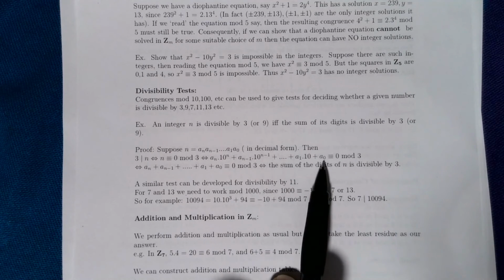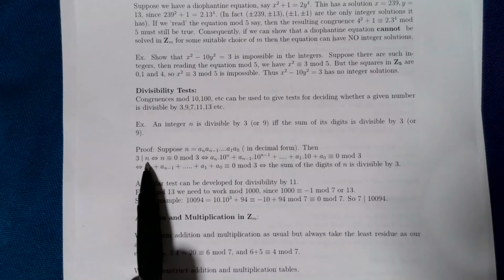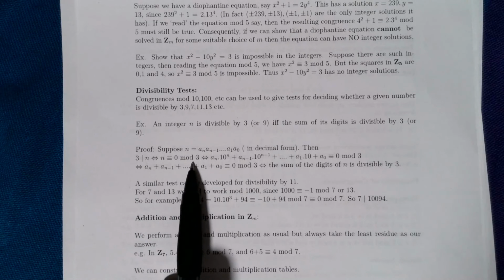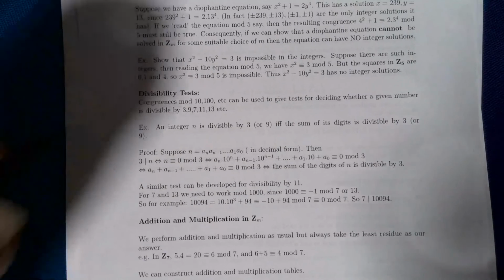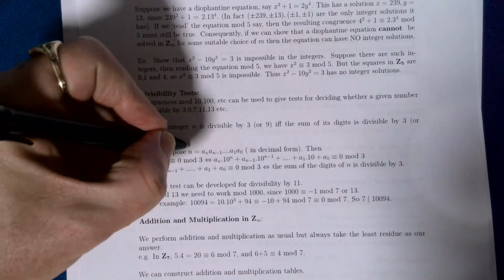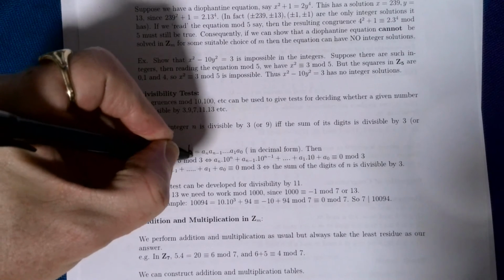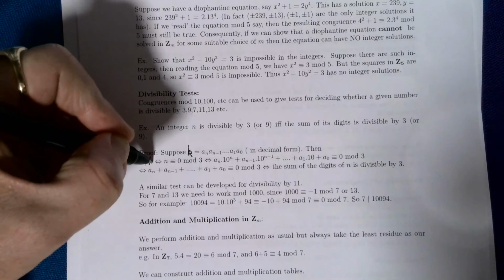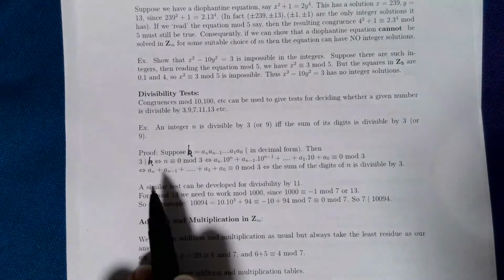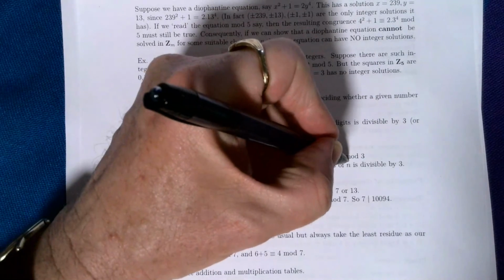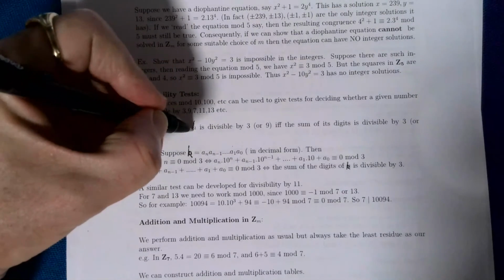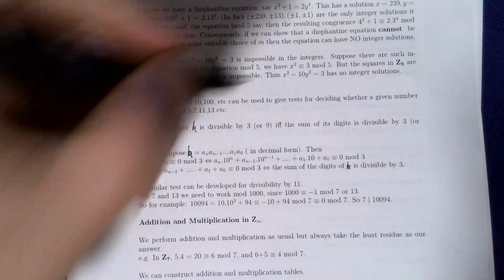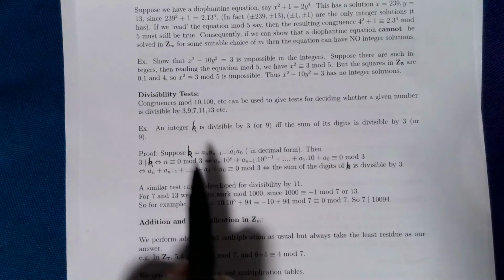And so I can say if 3 is a factor of n, then n is 0 mod 3. I should not have used n here, that's very naughty. I will use k here. So I'll say 3 divides k. I can't use the same symbol with two different meanings. So suppose an integer k is divisible by 3 if and only if the sum of its digits is. That's better. So I'm going to write k in this form.